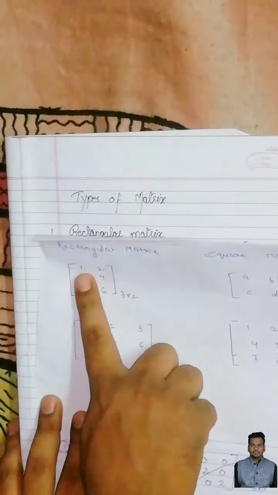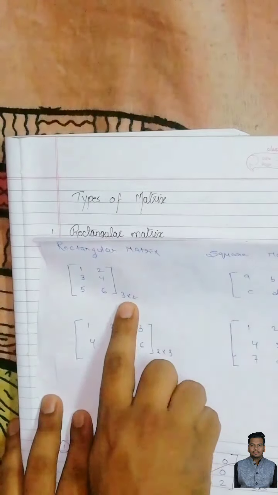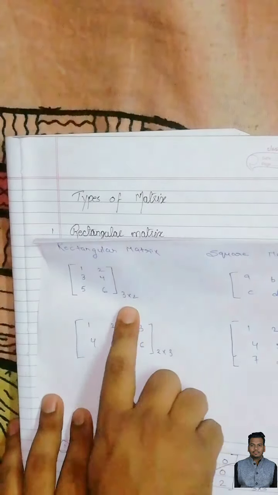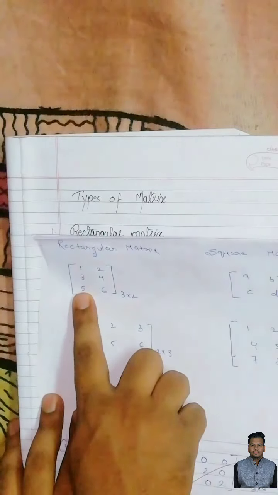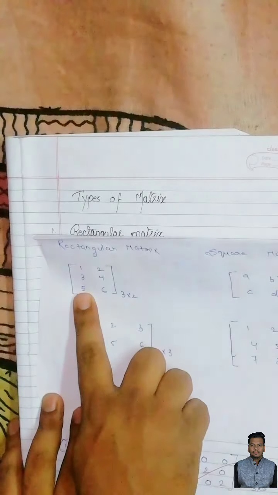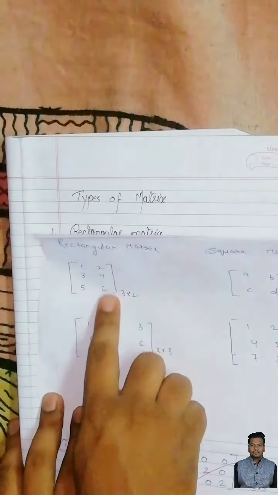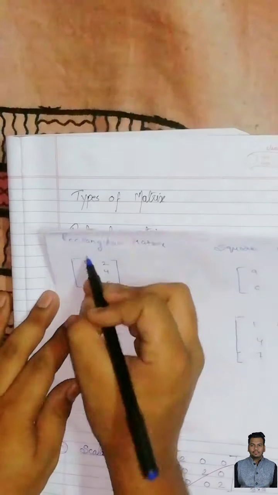Here you can see the total number of rows is 3 and the total number of columns is 2. So here the arrangement of elements is in rectangular format. You can see this.